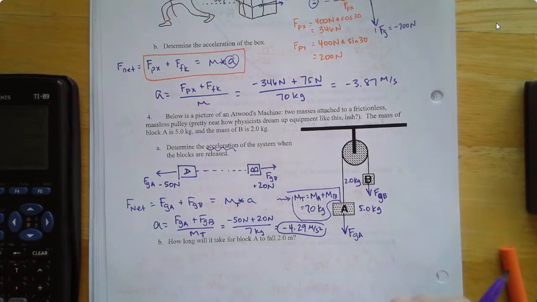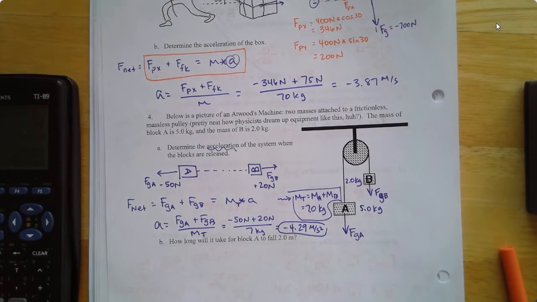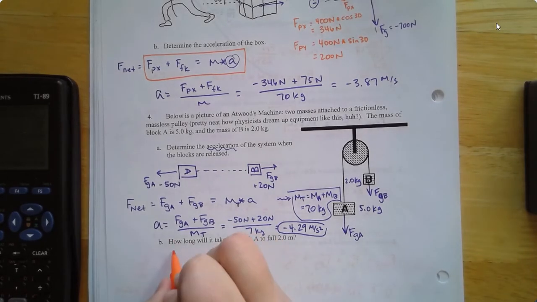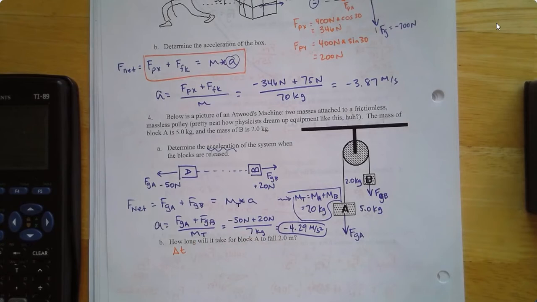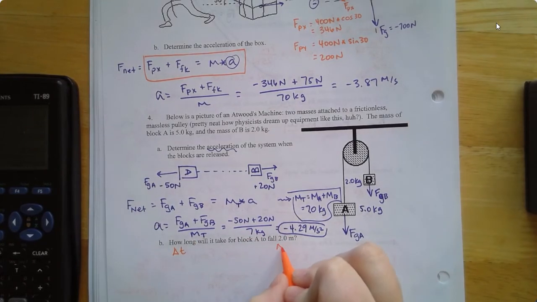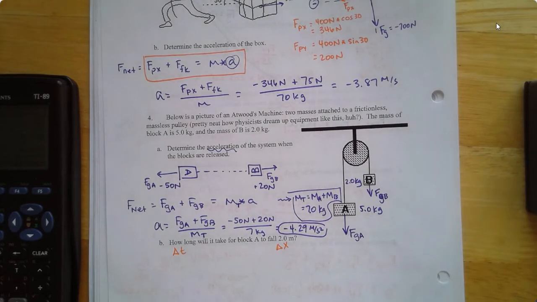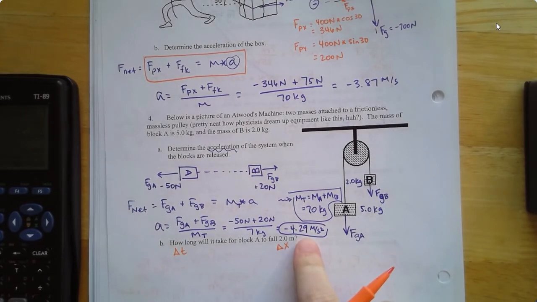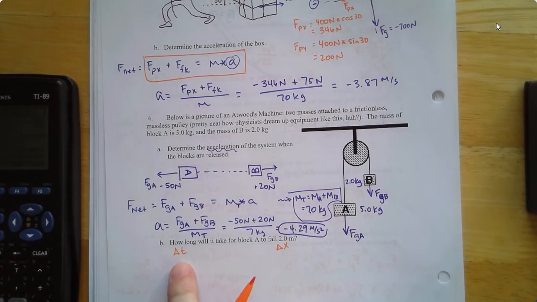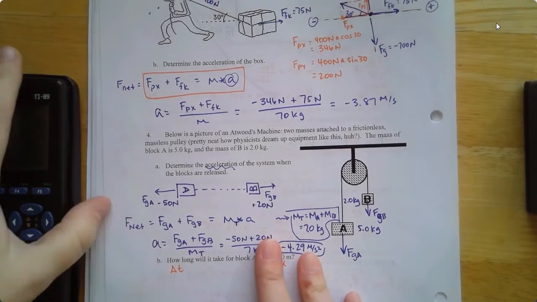So next it says, how long will it take for block A to fall 2 meters? So we got different information here. How long is the time? 2 meters is a displacement, right? A distance. And we know the acceleration. And if we know those things, we're going to solve for time using our equations, guys.